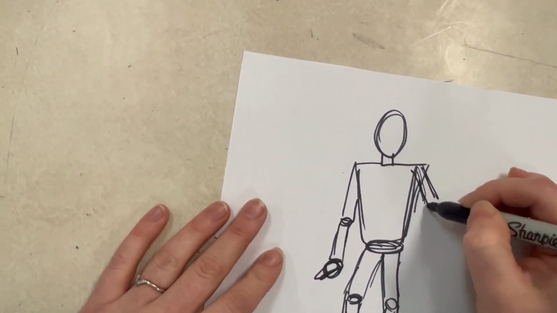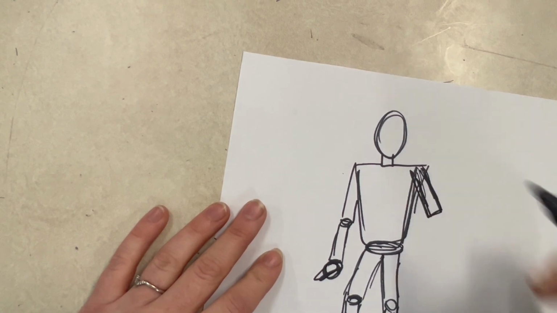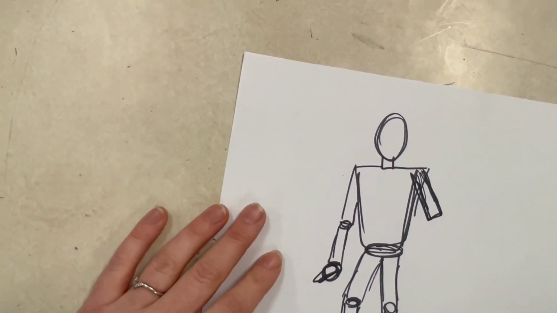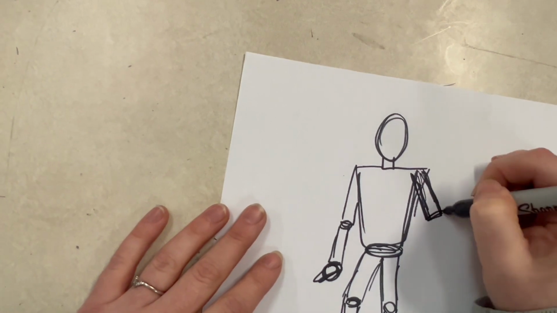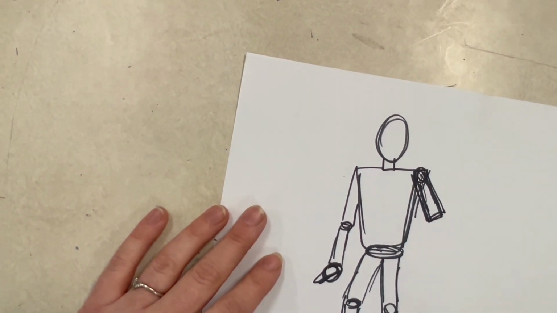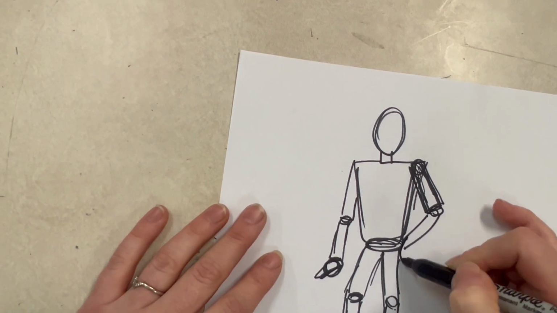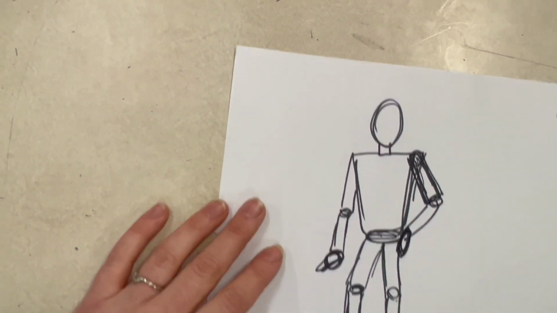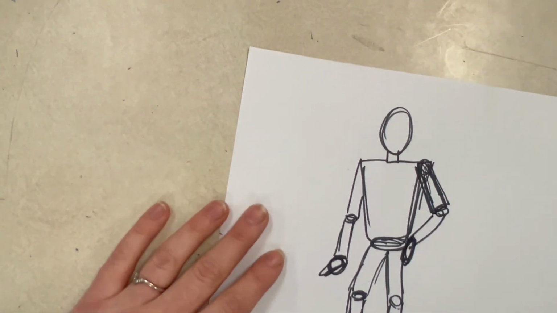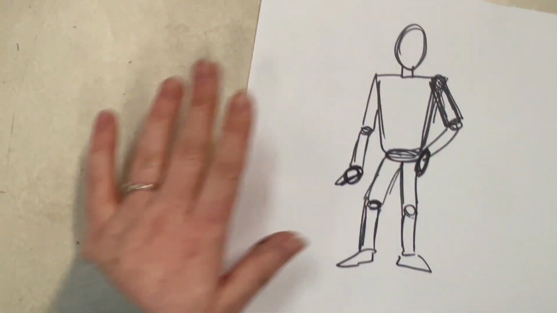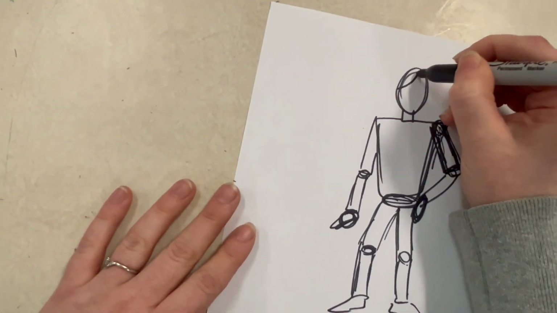That's an easier thing to do. So rectangle where your shoulder is, and then you go straight down, and then your hands can go right here. So that is an easy way to use shapes to draw the human figure.